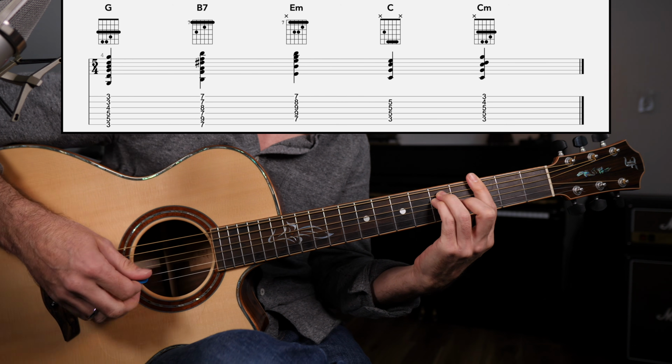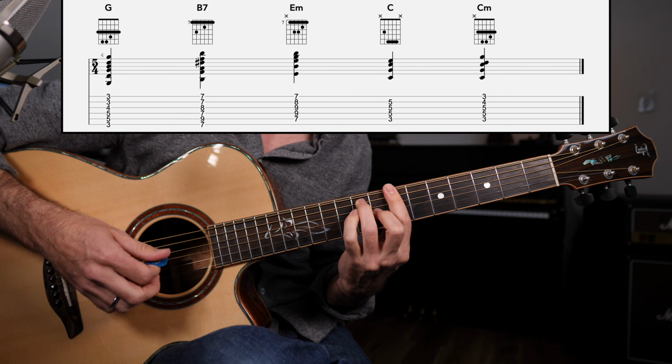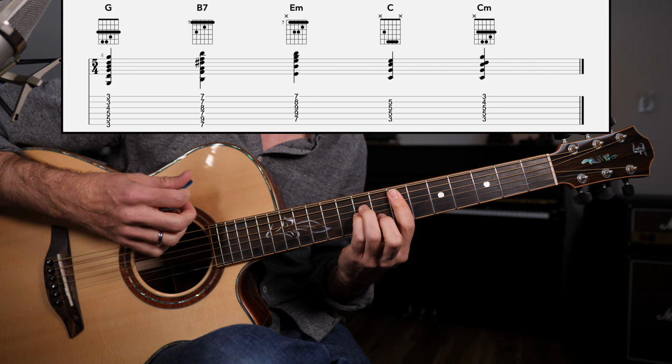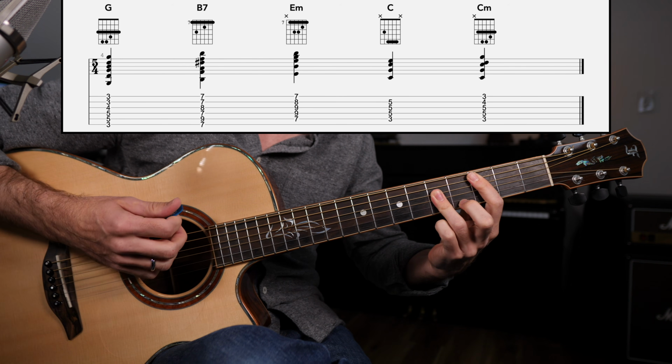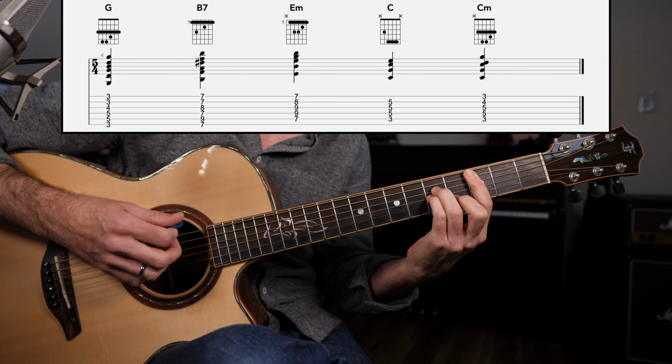Applying that exact same strumming pattern. Strum, slap, strum, slap, strum, slap, strum, slap, E minor, C major, strum, slap, turn it minor, and back to the 1.